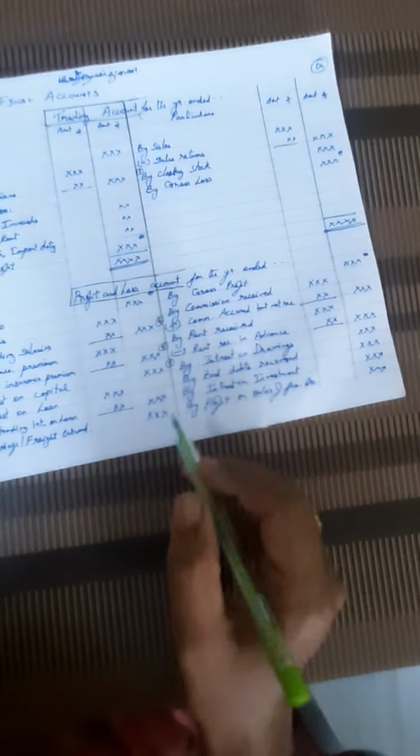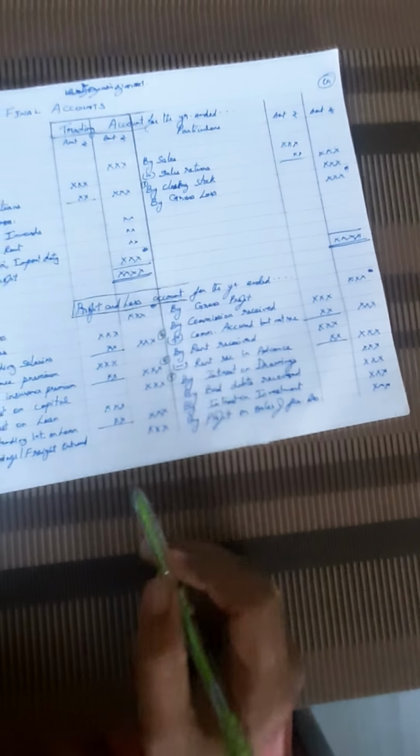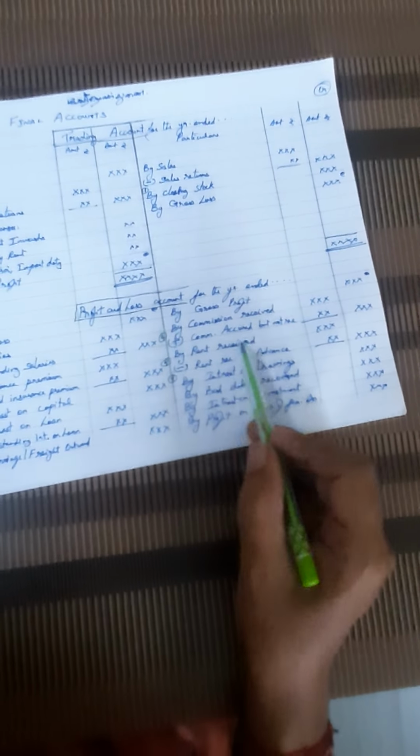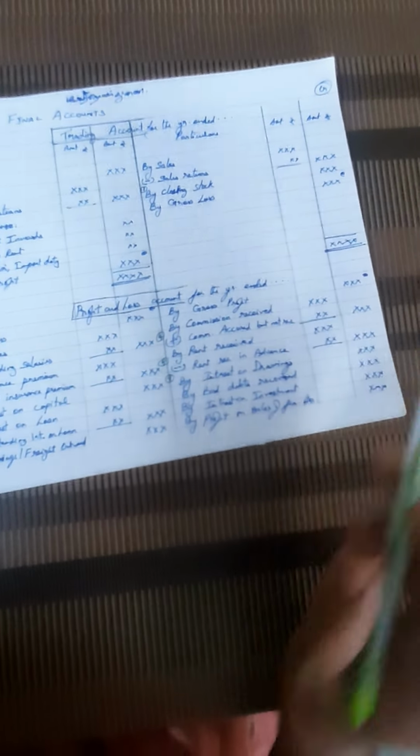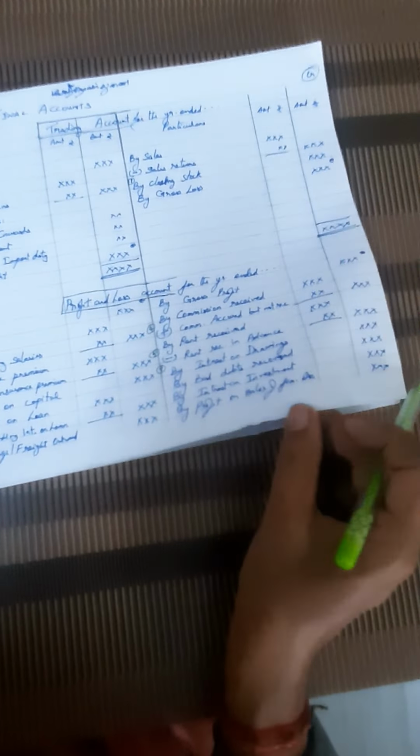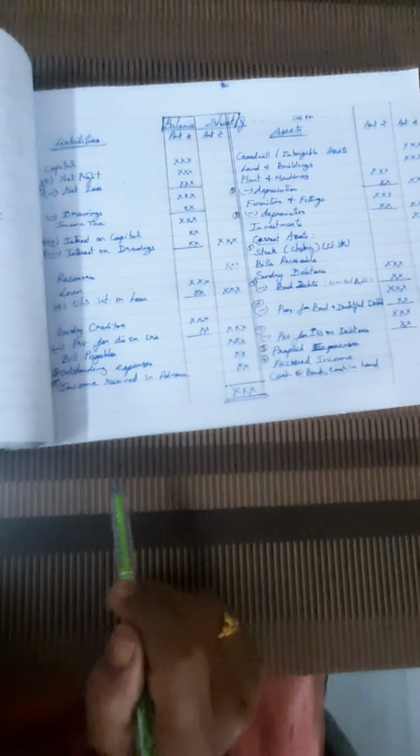Okay, then rent received in advance. Rent received would have been given. So subtract it from that and take it to the outer column, and rent received in advance will go to the liability side of the balance sheet. Okay, so these are the first 4 important things, 5 important things including the closing stock. Definitely these items will be coming to you.